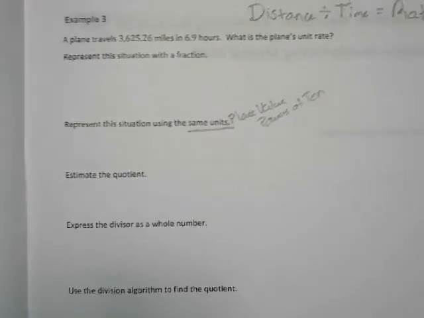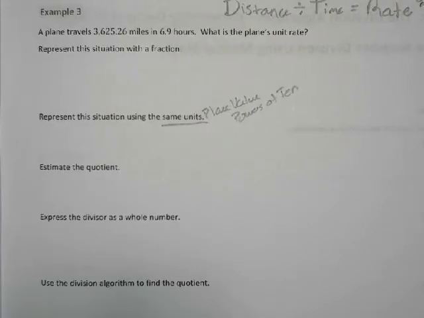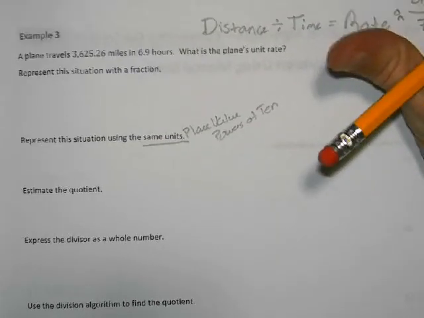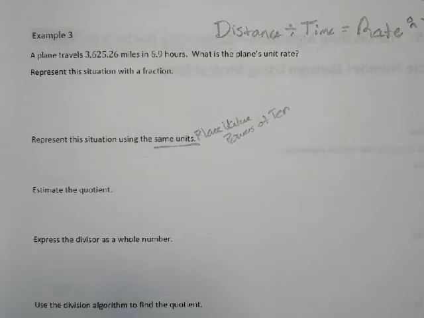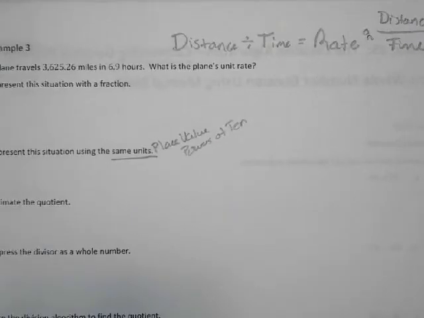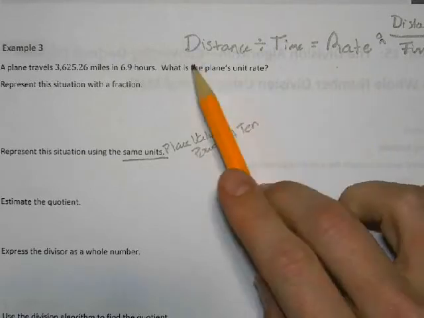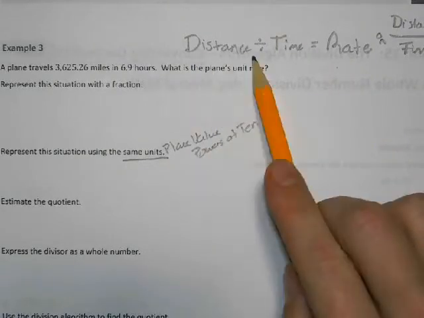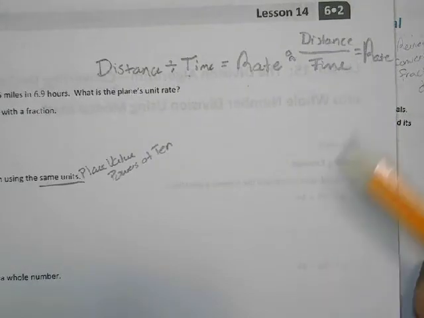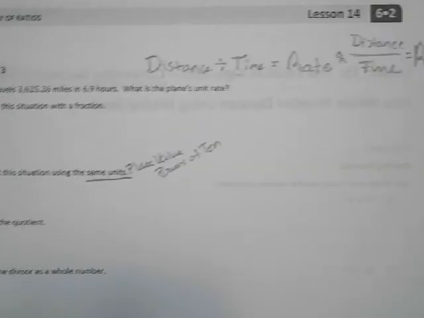All right, now that you've done your 5 and 6, we're going to go ahead and do this. I want you to remember back when we were doing unit rate, when we have to find a rate or the unit rate when it comes to distance and time, you take distance divided by time. Or if you write it as a fraction, it's distance over time equals rate. And that's what we're going to be doing with these word problems.